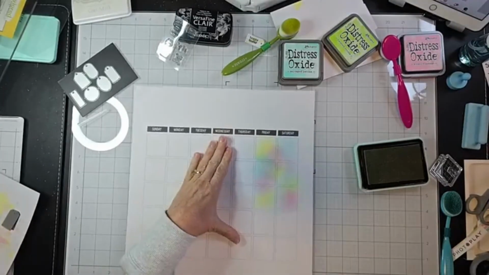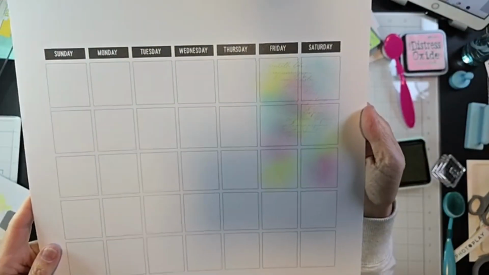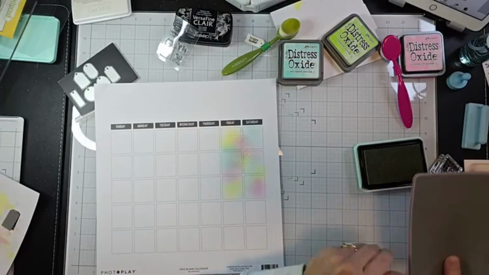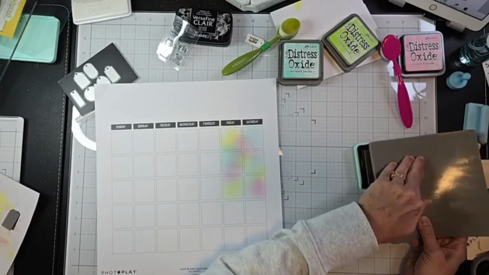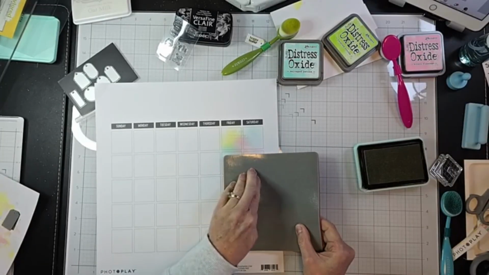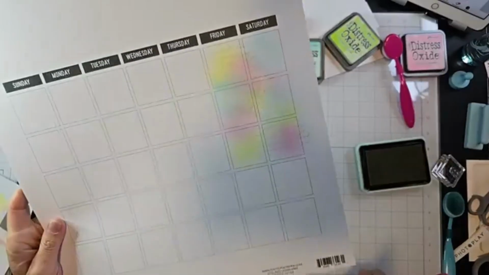And I'm going to do a little, see this? See how great that looks? Oh my gosh, I love it. And it really just adds a little bit of detail to your stamped area. I just did another little section. See? So now we're going to jazz it up like that.